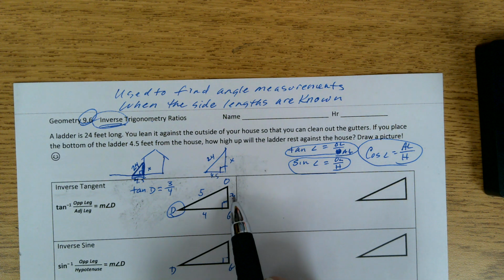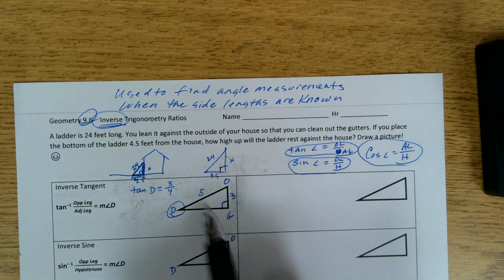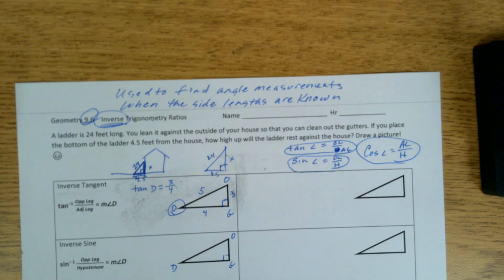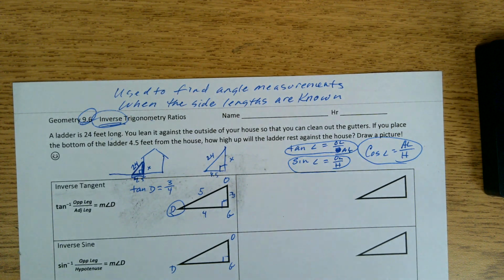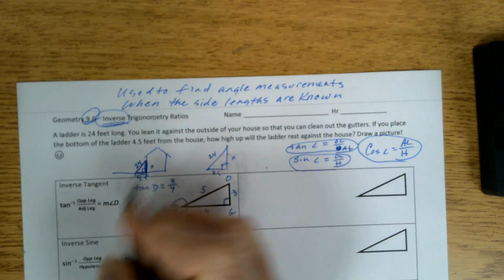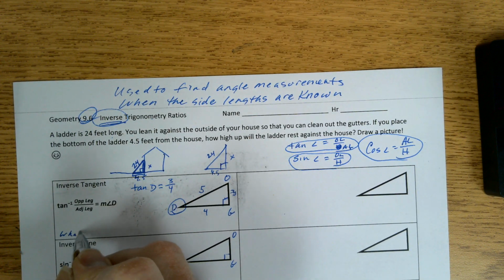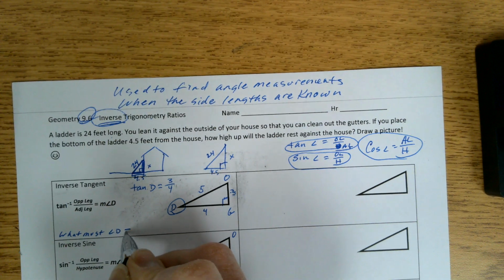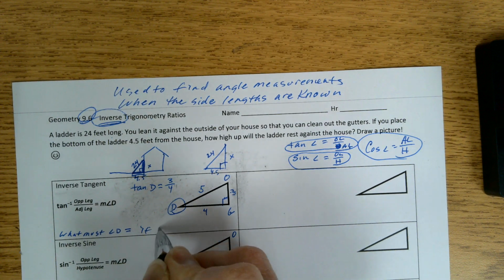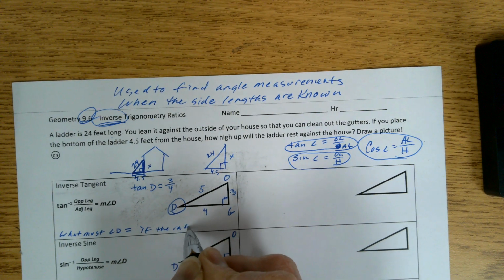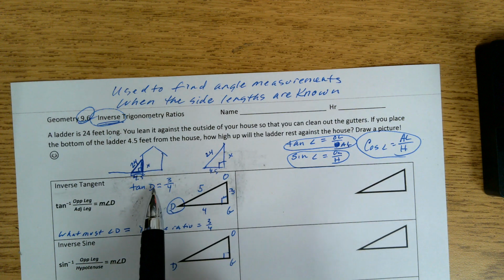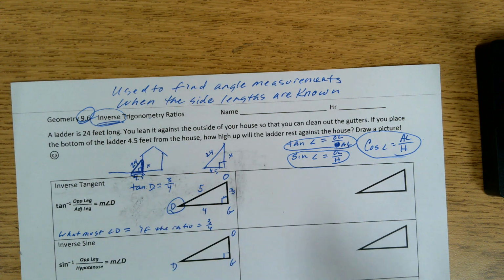In any right triangle, if the ratio is 3 to 4, this angle is always going to be the same for every right triangle. So in my head I'm going, what must angle D equal if the ratio of the sides is 3 to 4?